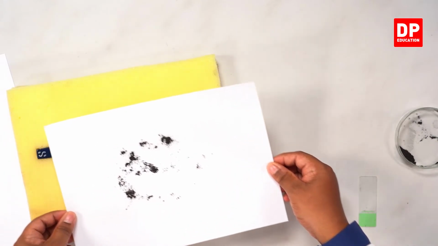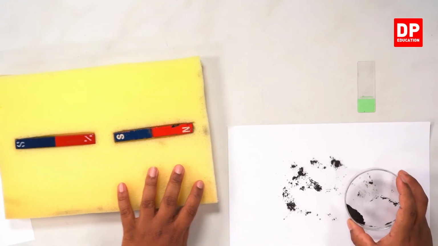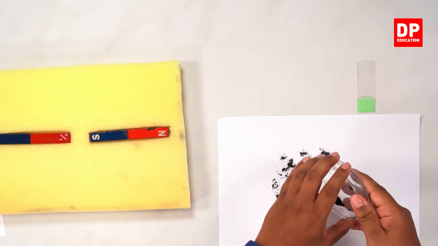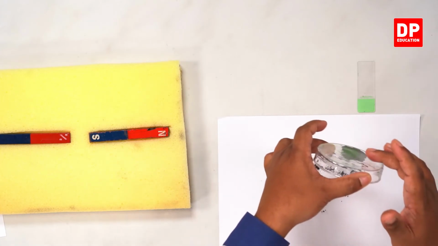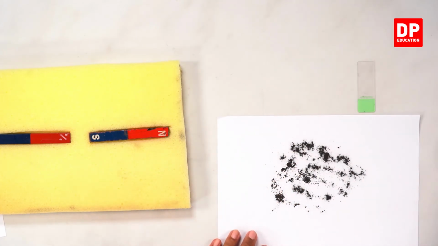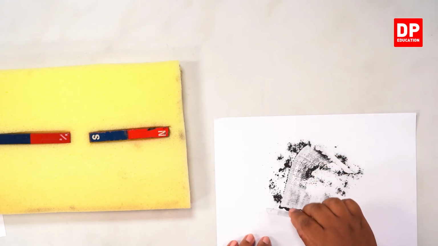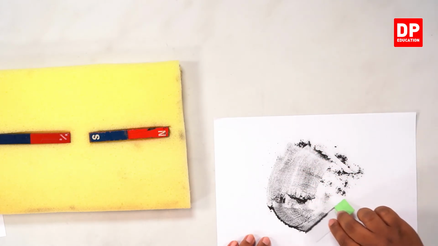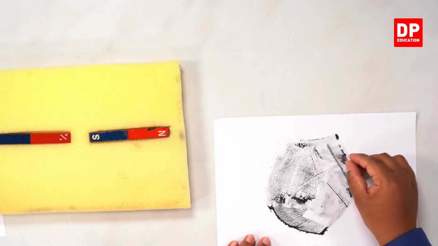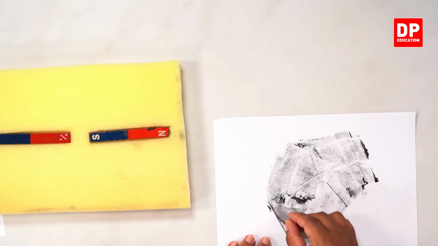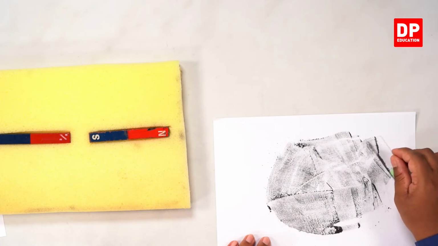I'm going to keep this away and pour the iron powder onto the A4 sheet. Then I'm going to spread it here and there using this glass stick.